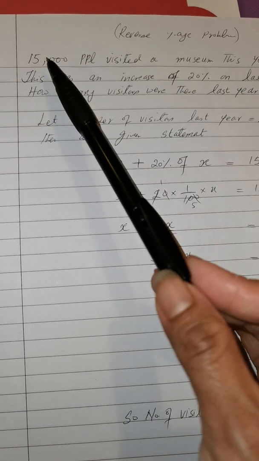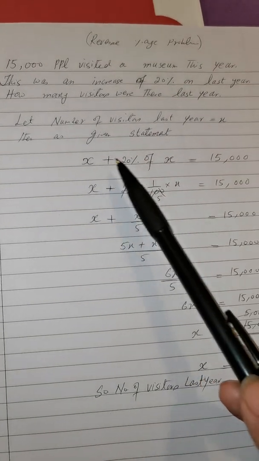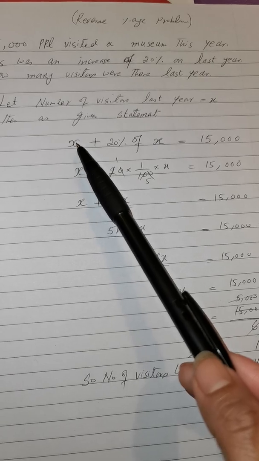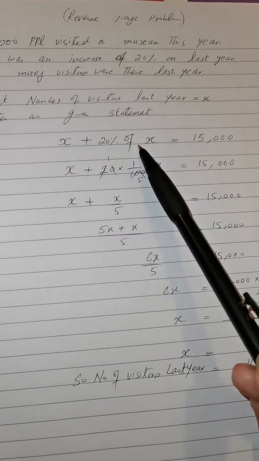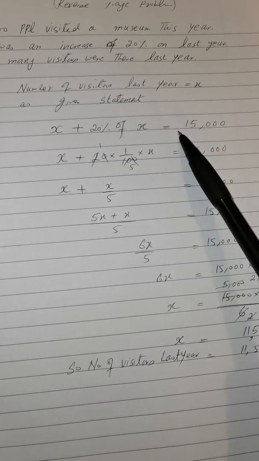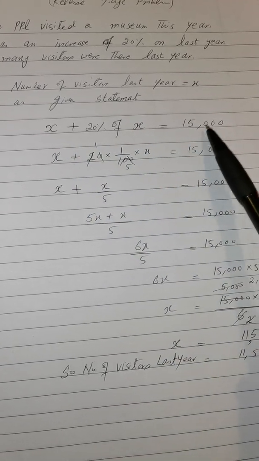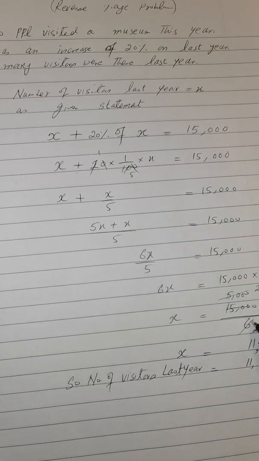And they have given 15,000 people this year. So x is the last year number of people, and there is an increase of 20% of last year, and then they have given this year number of visitors. So x plus 20% of x is equal to 15,000, and then I have to simplify it.